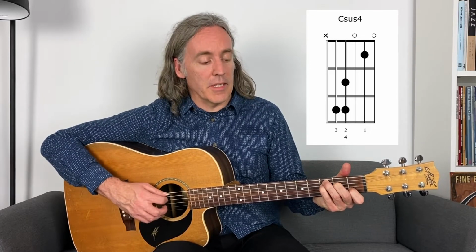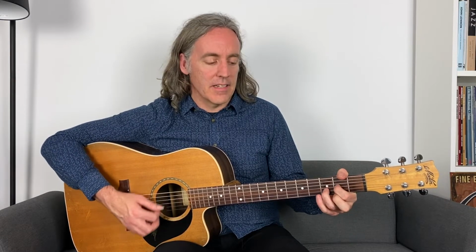And we can then take the pinky away and resolve it, right? So we've got the D suspended, we've got this nice G suspended 4, and we've got the C. Okay, so notice the movement that's created in the chord as a result of the suspension without there actually being a chord change. Okay, so let's get into some examples using suspended chords.